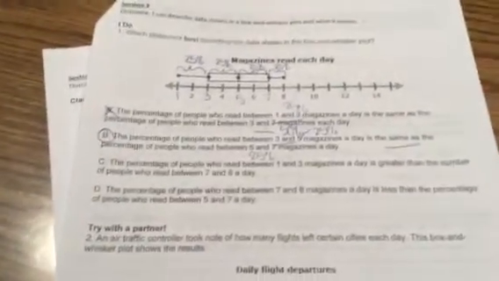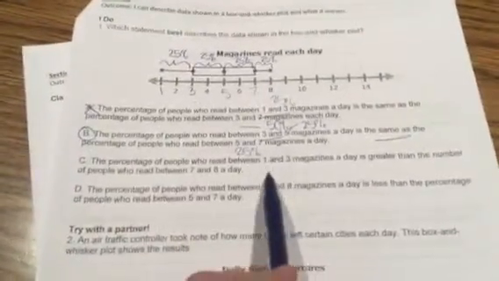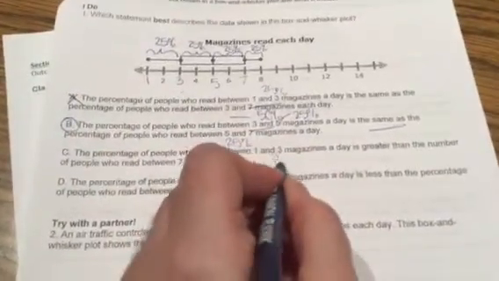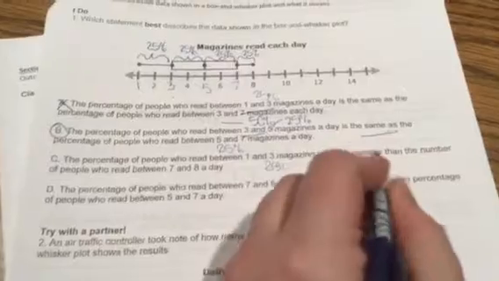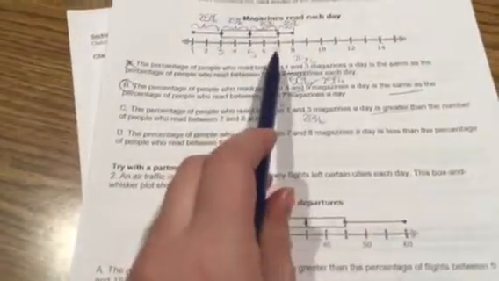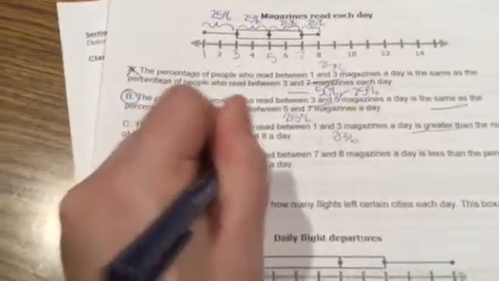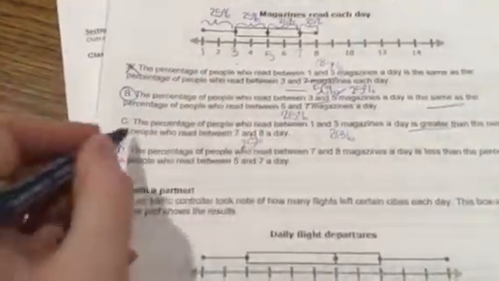Of course, I'd go through my other answer choices quickly. This one says between 1 and 3. Let's see, between 1 and 3 is 25%. And it says this one is greater than the number of people who read between 7 and 8. Well, between 7 and 8 is also 25%. So that's not greater than.